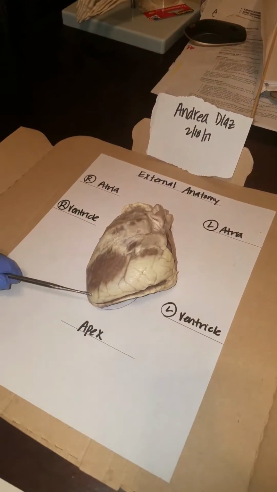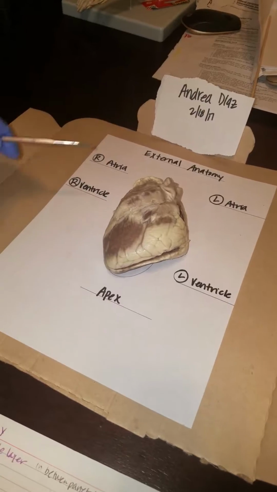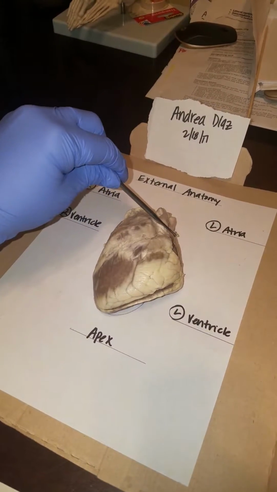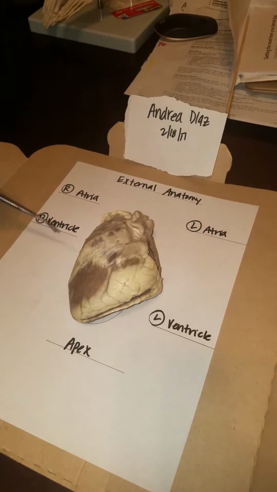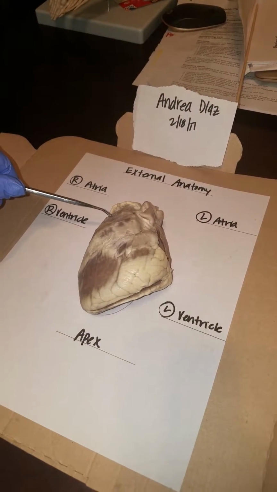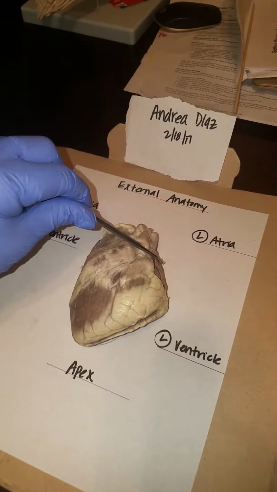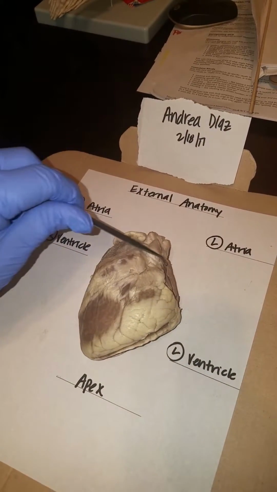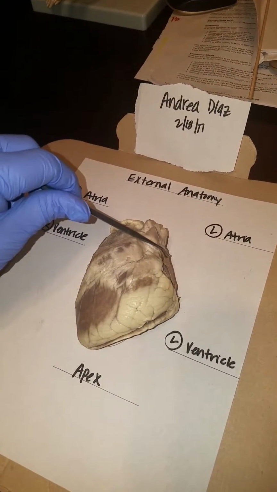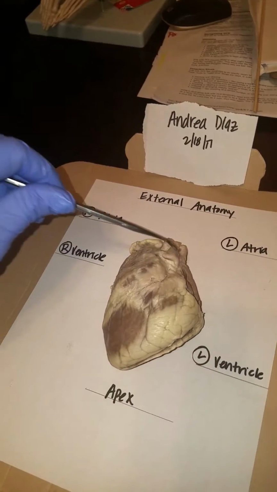This is the apex of the heart. This is the right and left atrium. The blood in the right atrium is deoxygenated, and the blood in the left atrium is oxygenated. The right and left auricles are used to transfer blood into the ventricles.